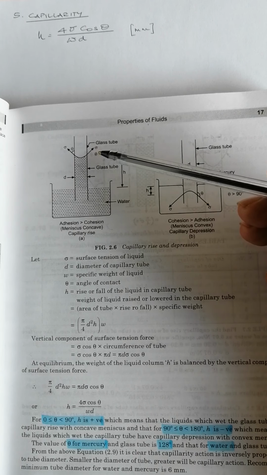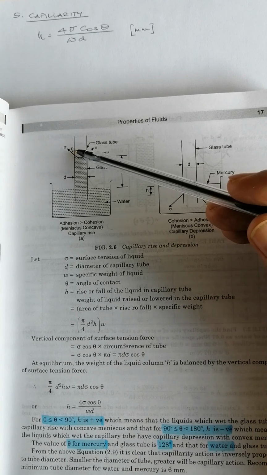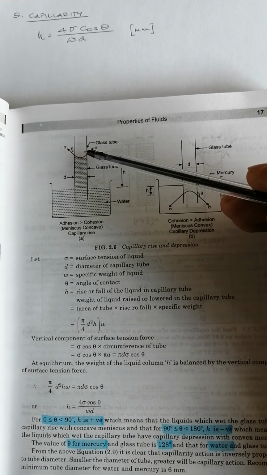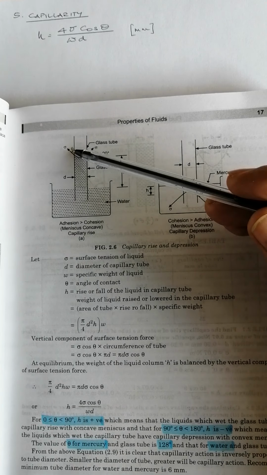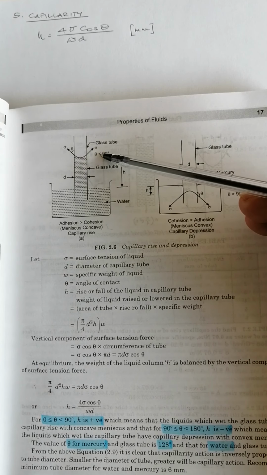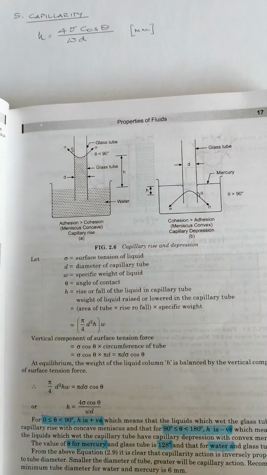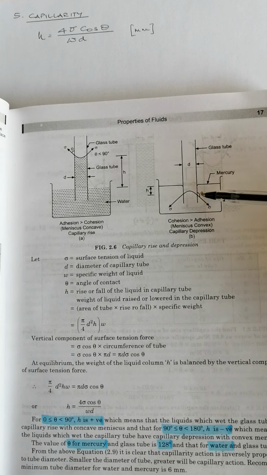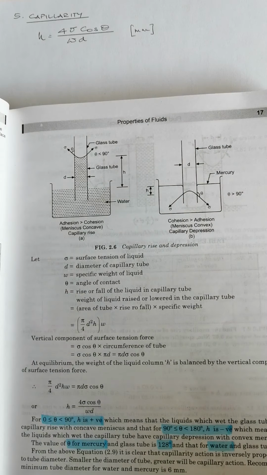So if your angle theta is less than 90 degrees, and if you see where theta is measured, it's from the tube to the extended capillarity line, and so that is your angle theta. If it's less than 90 degrees, then there would be a rise in the tube, or h would be positive. If there's a drop in h, then we find out that your angle theta, or your angle of contact, is greater than 90 degrees, and so therefore your h would become negative.